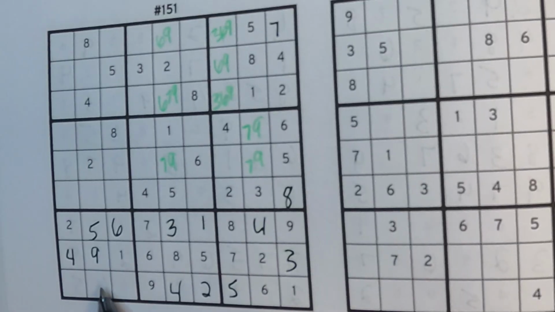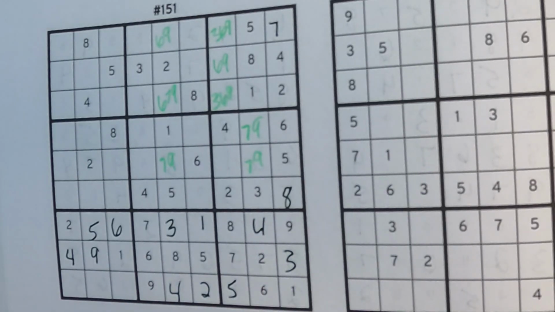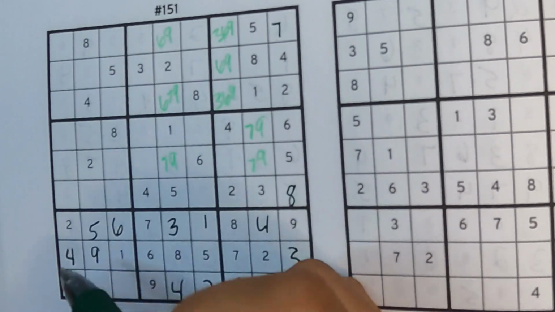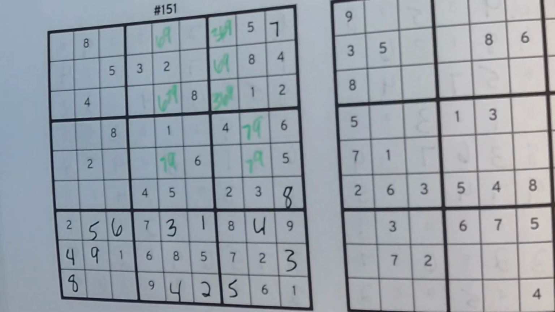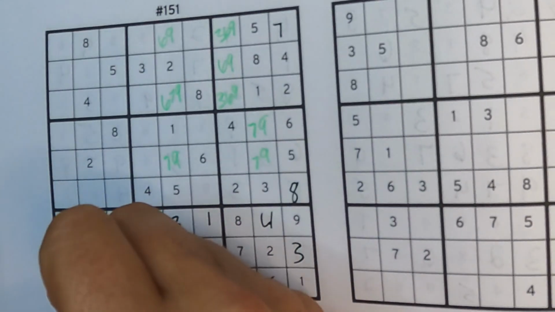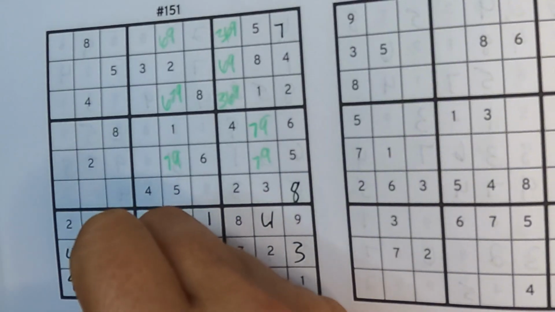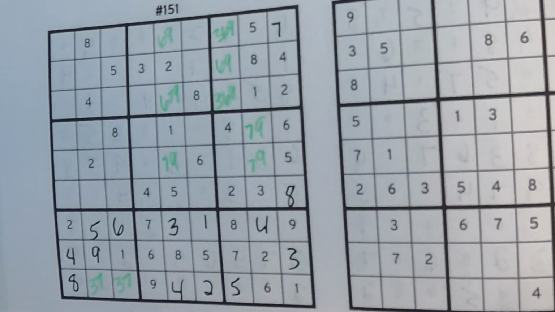For this box now, we're missing 3, 7, and 8. We've got an 8 covering here and an 8 covering here, so our 8 must be here, but I don't see any other help. So 3, 7, 3, 7.